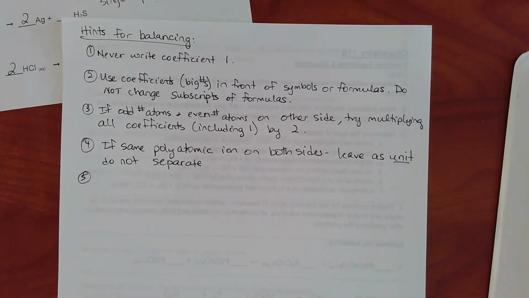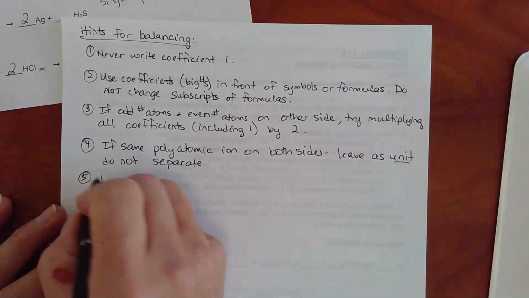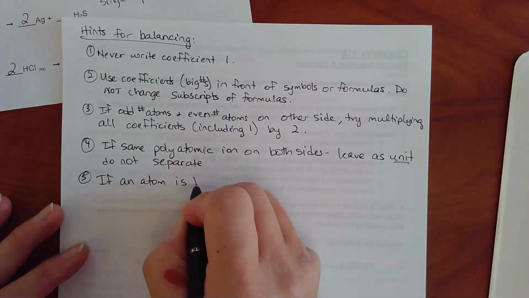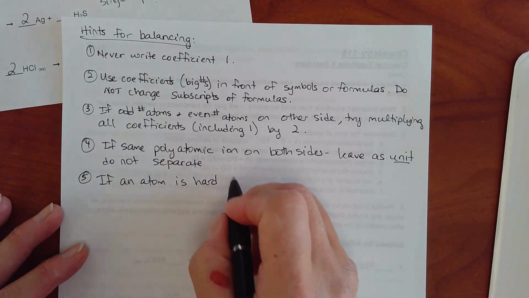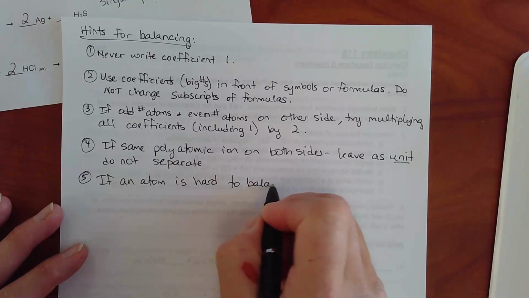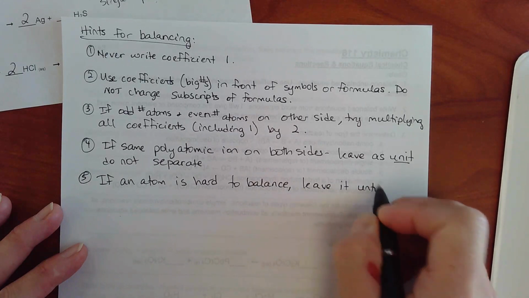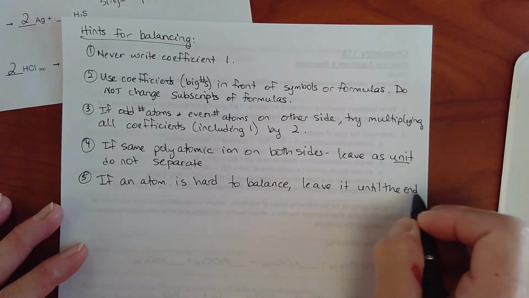If it's NO3 on both sides, leave it as NO3. Don't separate it. If an atom is hard to balance, leave it until the end.